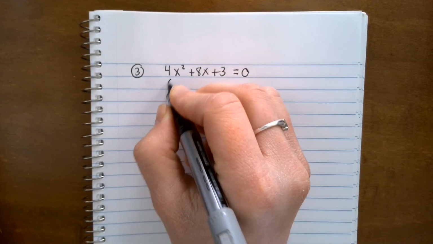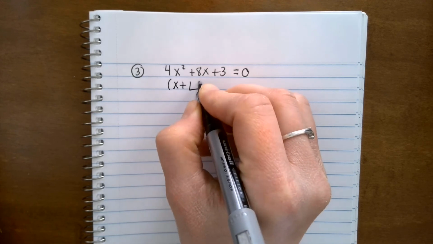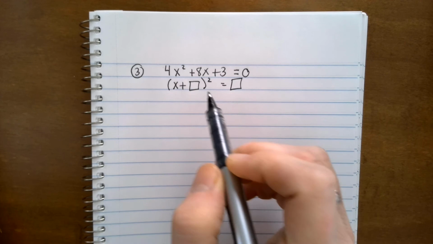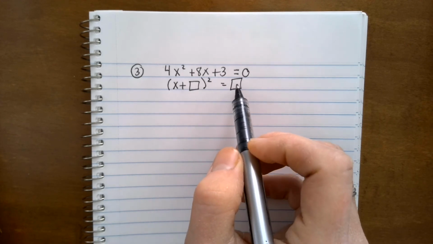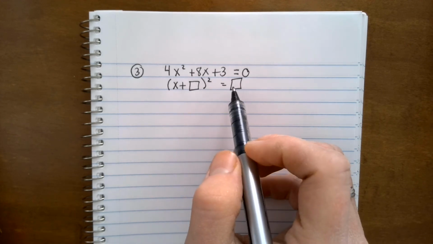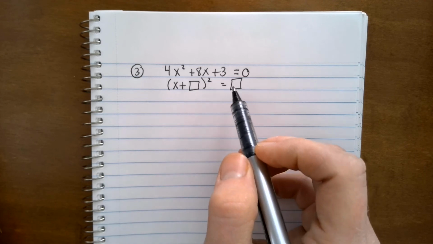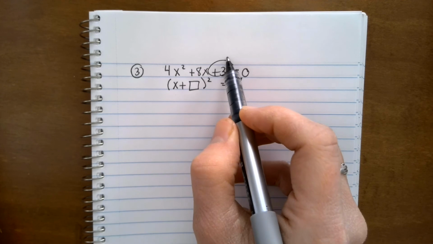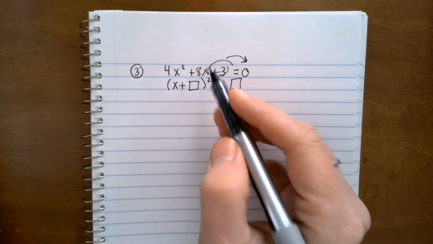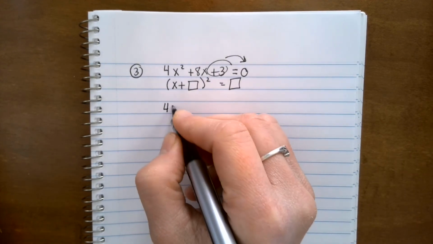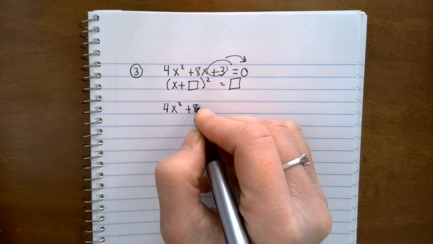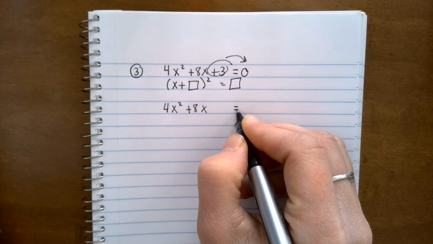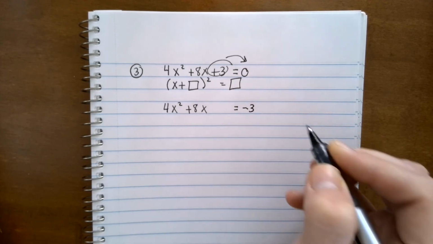So the answer format is x plus blank squared equals blank. So they want you to put a blank here and a blank there. So they basically want you to complete the square and figure out what goes on this side. So if it's like this, then the first step would be to move the c term, move the constant term over to the other side. So I'm going to do that. 4x squared plus 8x, and then I'm going to leave some space here, equals -3.